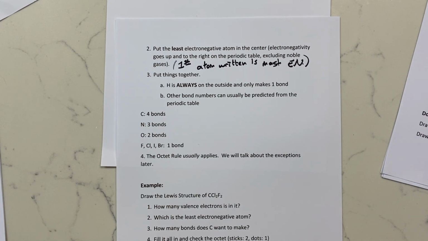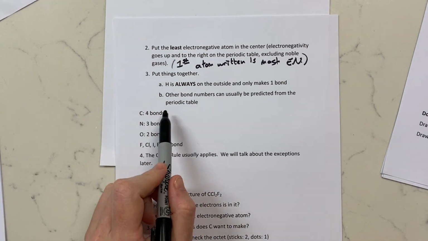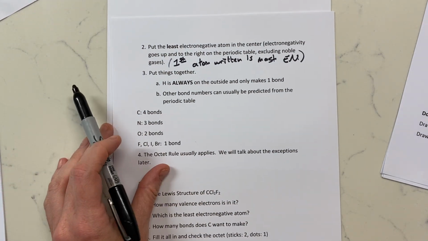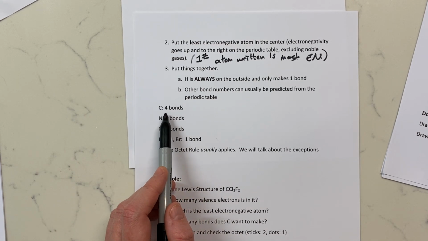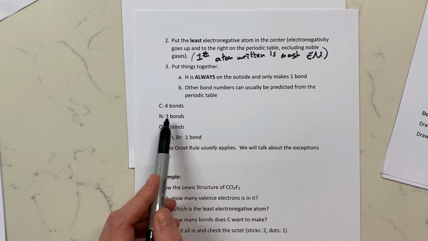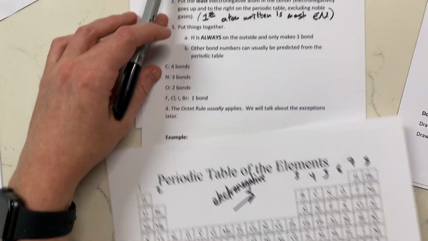All right, then we put the things together. H is always going to be on the outside. It only makes 1 bond as discussed. All other bond numbers can usually be relatively predicted from the periodic table, which is kind of cool. Carbon, as we discussed, makes 4 bonds because it wants 4 electrons to be like a noble gas. Nitrogen makes 3 because it wants 3 electrons to be like a noble gas.